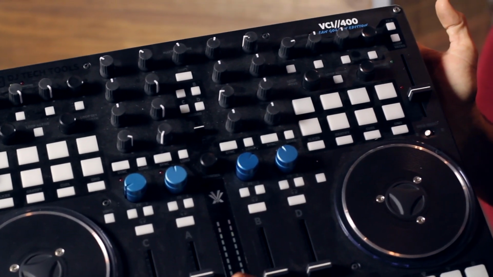Later on, we'd finally come back to Vestax and we made the VCI 400 Ean Golden edition. The big, bad, badass brother of the VCI 100. Took all the crazy stuff that I built into that controller and made it even crazier. And this one did really well for us, and I'm still very proud of how beautiful it is.